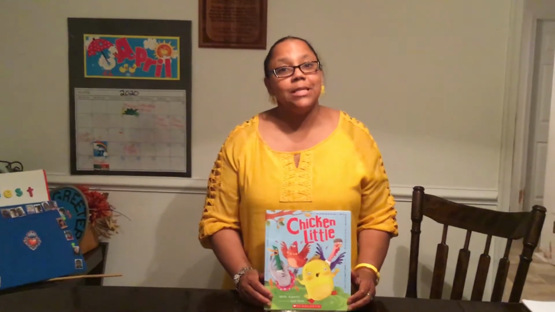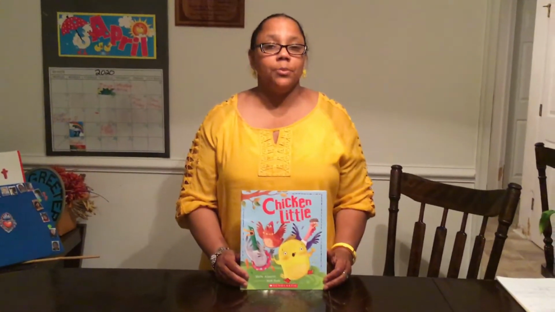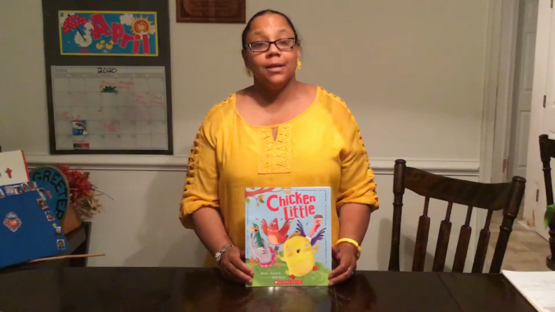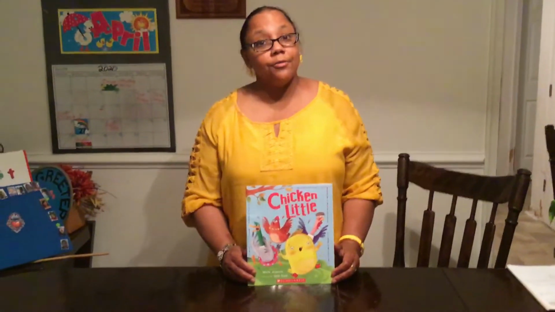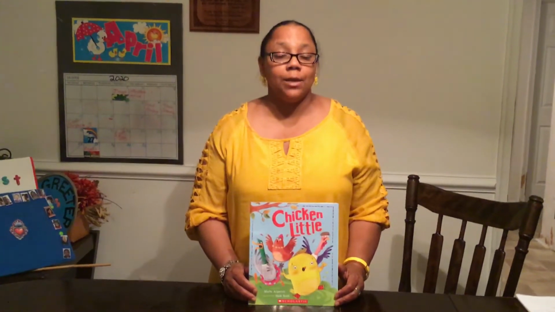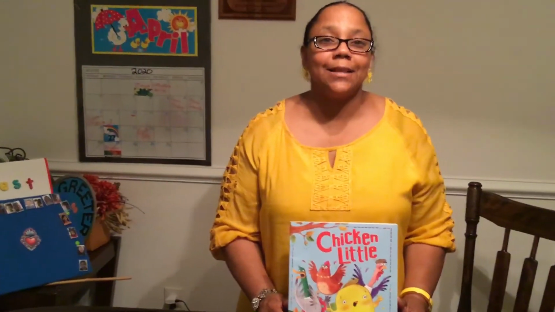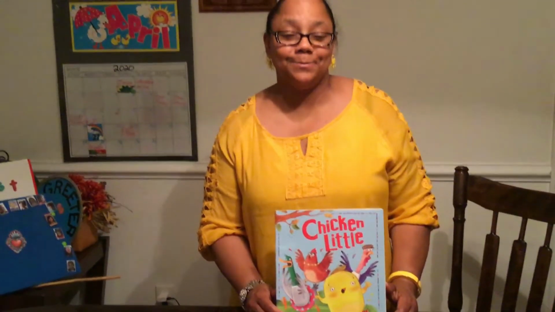Then there's the illustrator. The illustrator draws and paints the pictures. Then there's a photographer. They can take real camera pictures that can be put in a story. So now we'll learn about the parts of a story just like they're the parts of a plant.